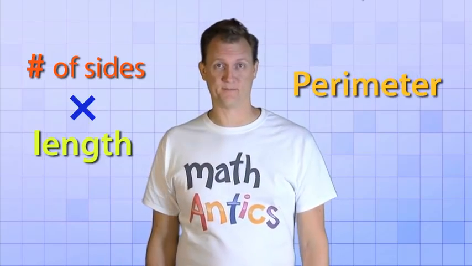Oops. And this formula works for any regular polygon, no matter how many sides there are. If the sides are all the same length, you can just multiply the number of sides by the side length and you have the perimeter.